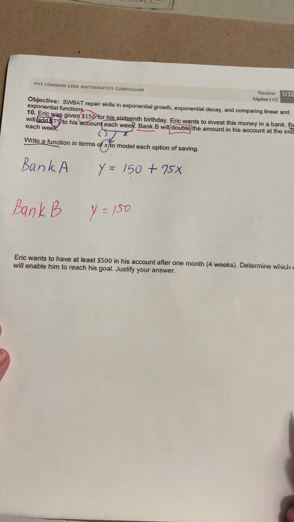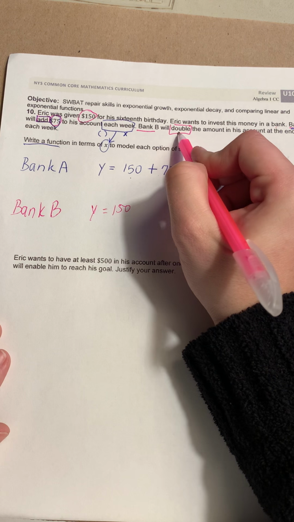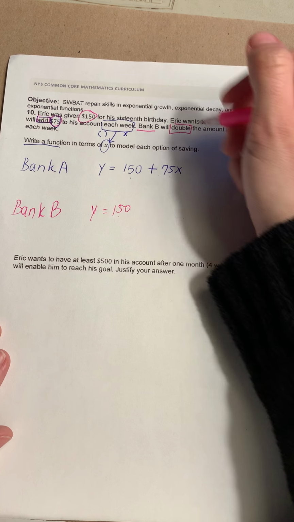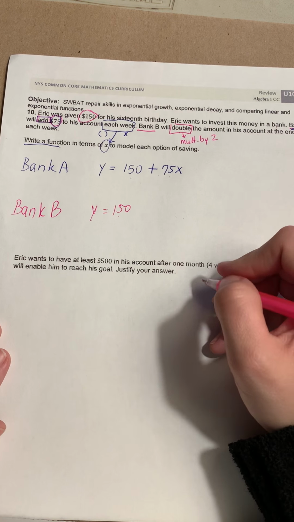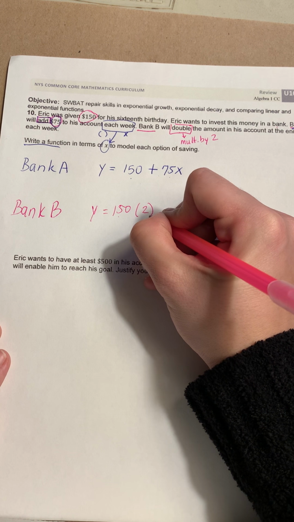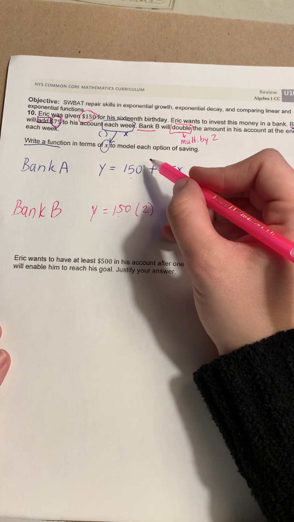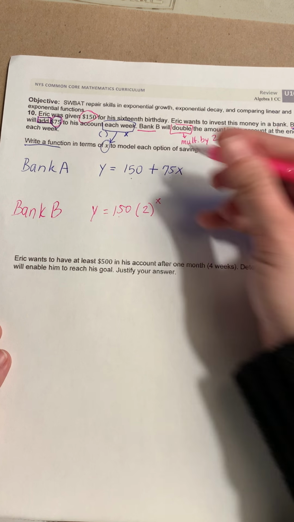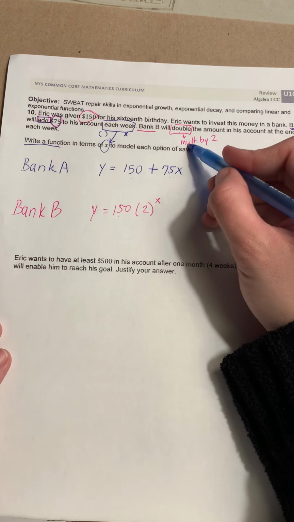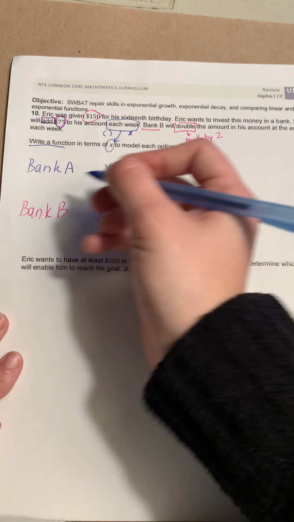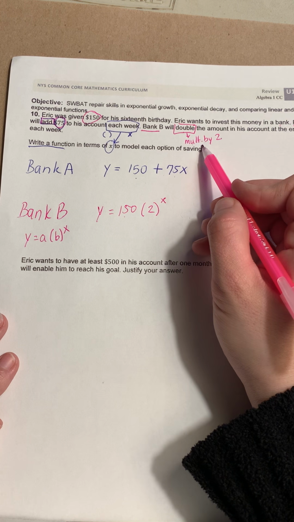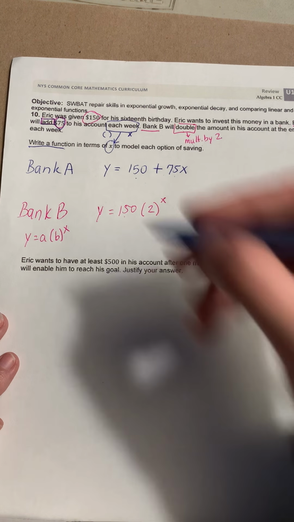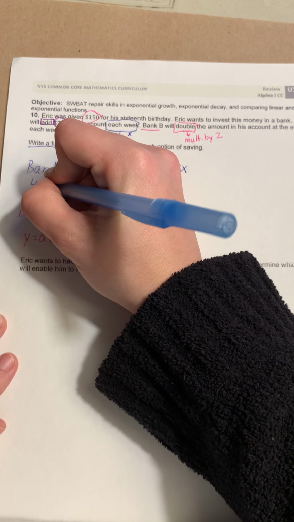Now let's look at Bank B. It says Bank B doubles the amount. Well, he started out with 150, and now Bank B is going to double. Double means that I'm going to multiply by 2. So 150 times 2. And then I still don't know how many weeks, so I'm going to raise that to an x because that is my exponential. Multiplying means exponential. So that had to be y equals a b to the x because it says multiply. Bank A said to add, so that should have been linear.